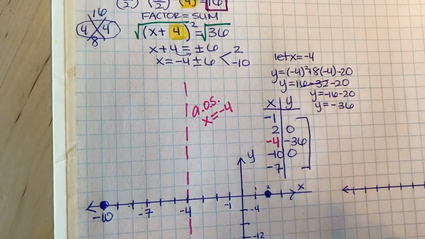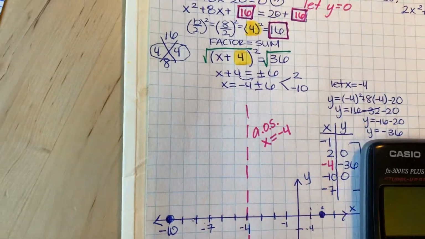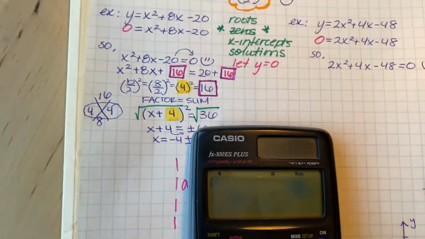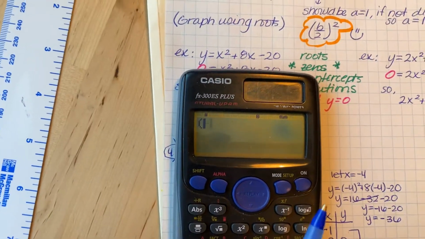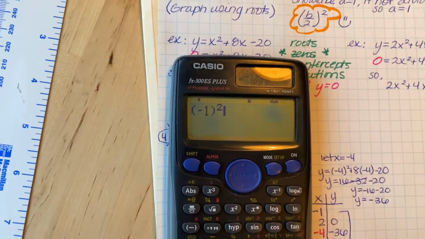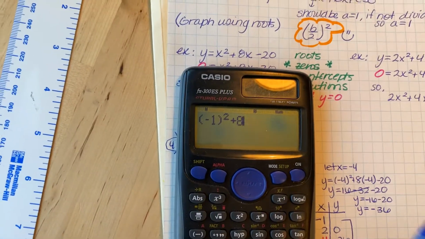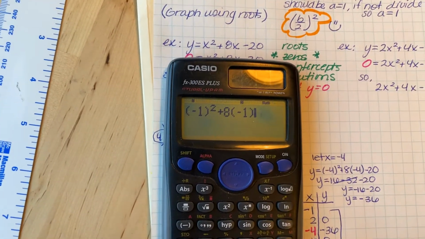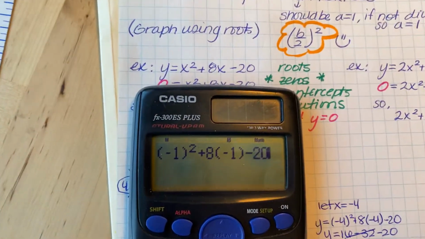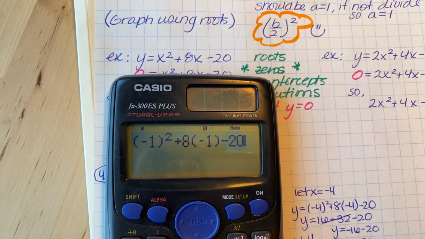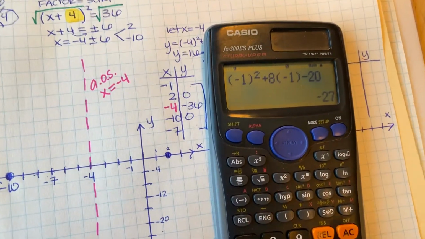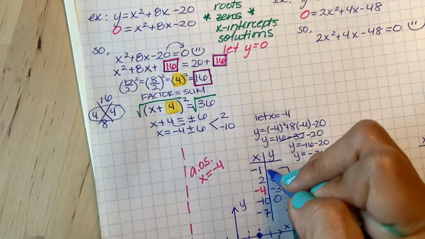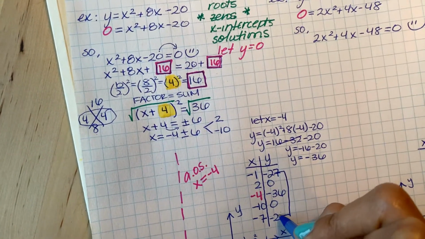And so that's why they're going to have the same y value, right? So let's throw in negative 1. Now that I closed my window, I can use my calculator. Let's plug in negative 1 here. Negative 1 squared plus 8 times negative 1 minus 20. Okay, and I get, as my output, negative 27. So negative 27, negative 27.